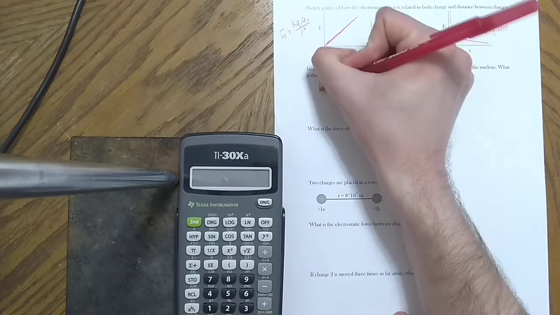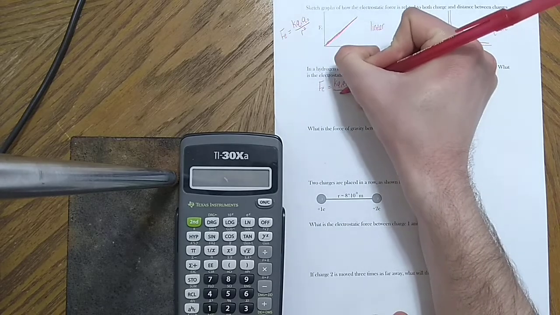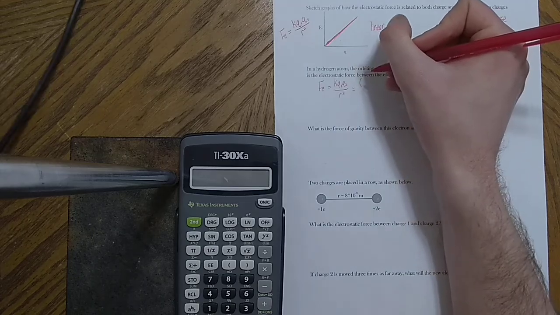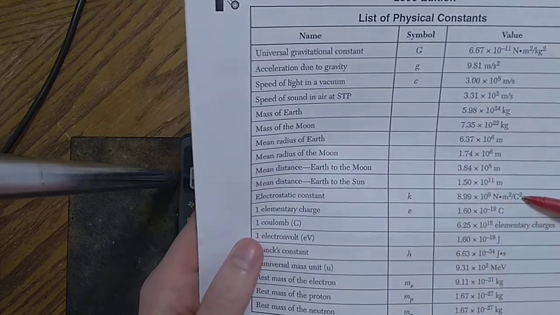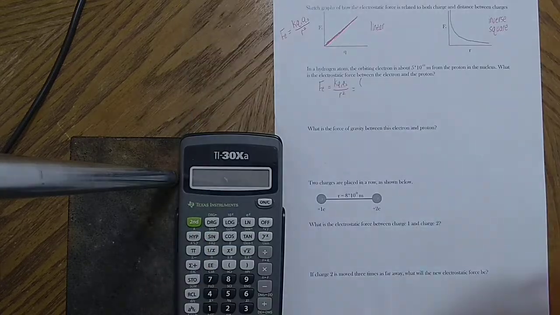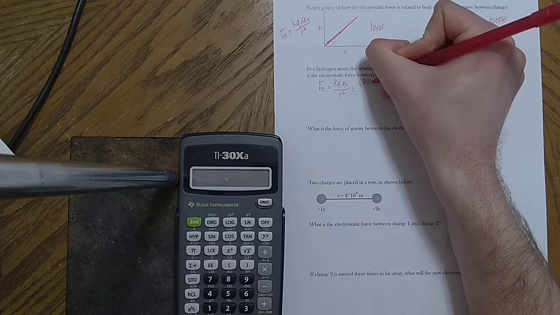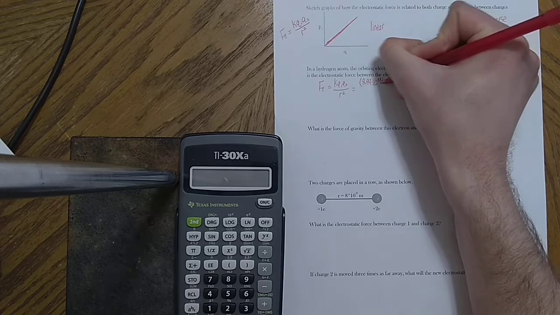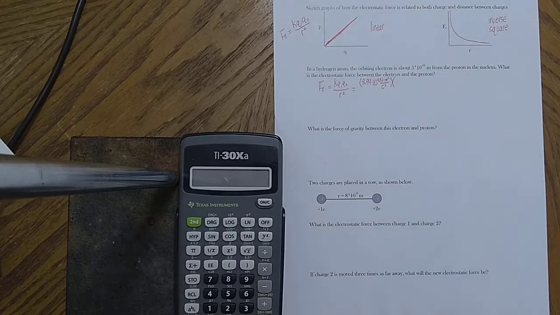Well, our equation is Fe equals K Q1 Q2 over R squared. K, if you remember from the reference tables, is 8.99 times 10 to the 9th newtons times meters squared over coulomb squared. So I'm going to write that all out: 8.99 times 10 to the 9th newtons times meters squared over coulomb squared. And now we need the charges.